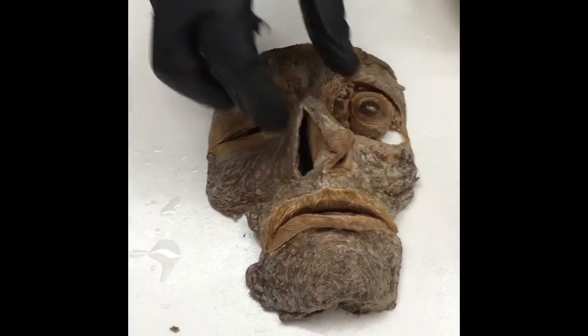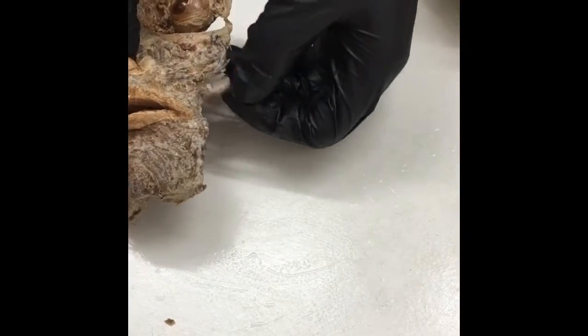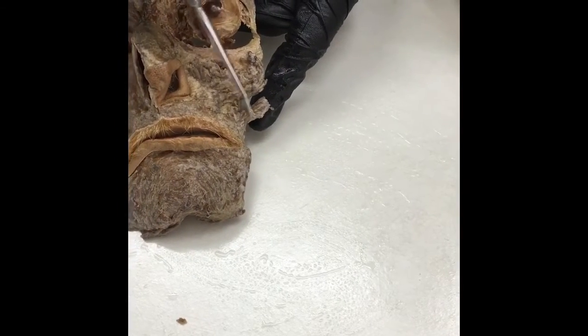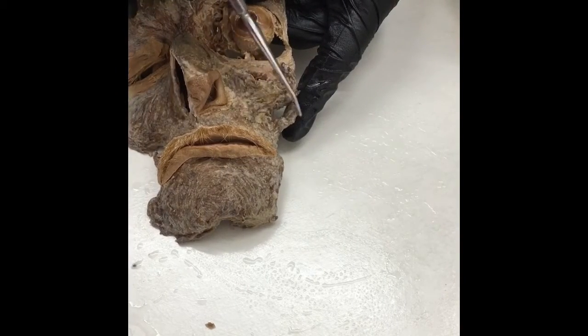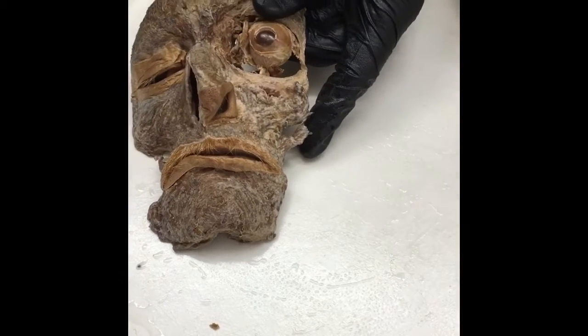Levator anguli oris. Then you have zygomaticus. Okay, so zygomaticus comes from the corner of the mouth and is going to extend out right here. Okay, so those will be a little bit longer.